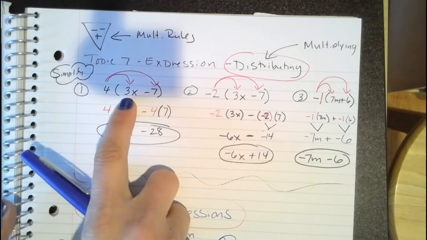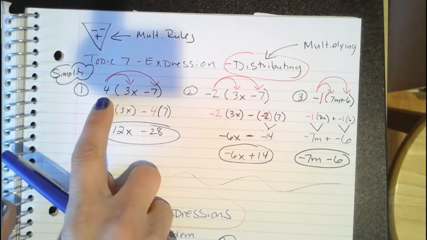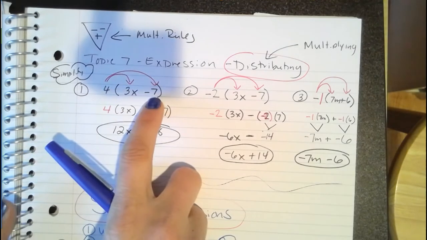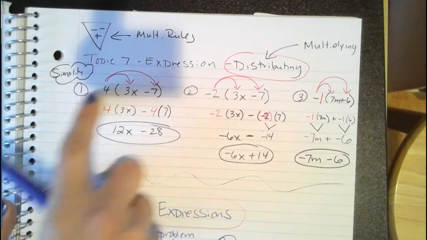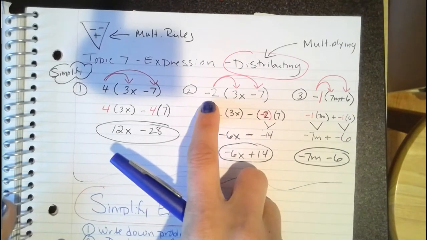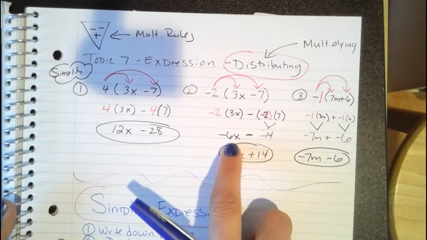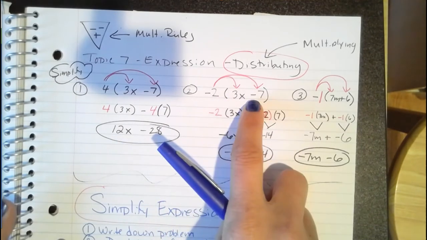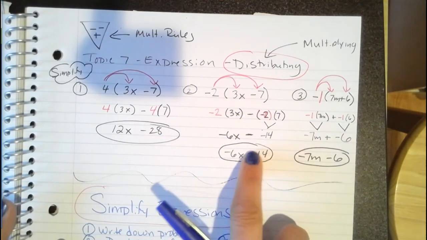So 3x times 4 gives us 12x, and the same thing on the 4 times the 7, which gives us 28. This was something we did earlier in the week. The negatives get a little pesky here. Negative 2 times 3 is negative 6, and put the x on it. And then a negative 2 and a negative 7 gives us a positive 14.